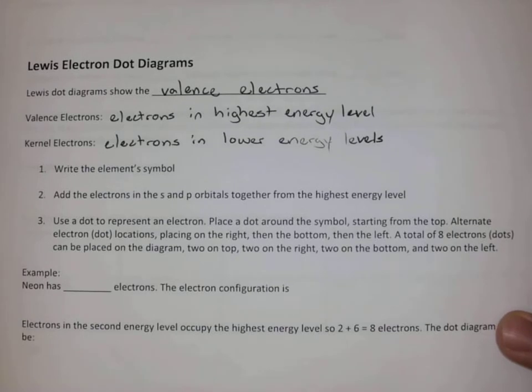So the first thing that we're going to do is we're going to write our element symbol. This allows us to know which atom we're thinking about. Then we're going to add the electrons that are in the s and p orbitals together, because those are the only electrons that are in the highest energy level. All of the electrons that would be in a d or in an f orbital are going to be in a lower energy level, right?